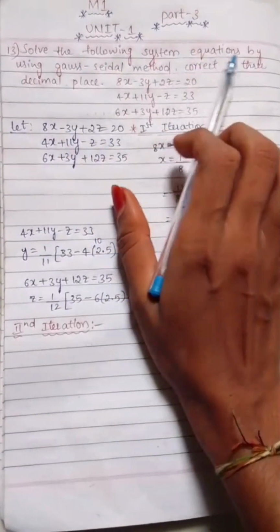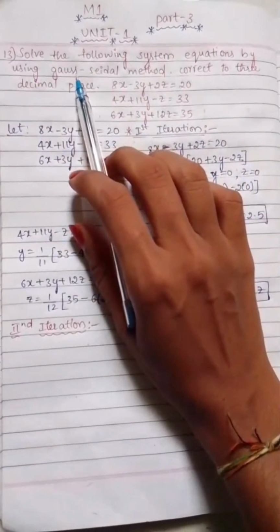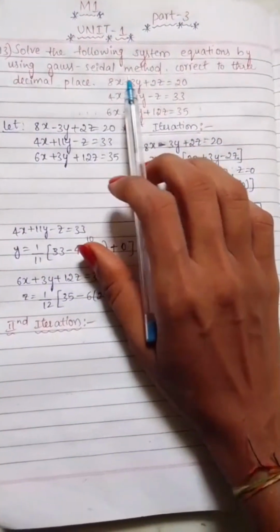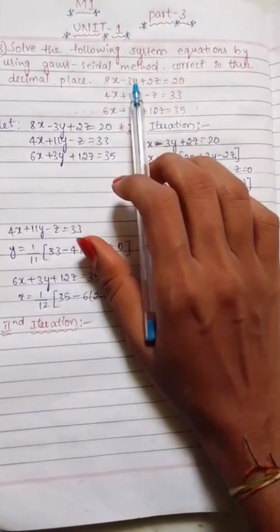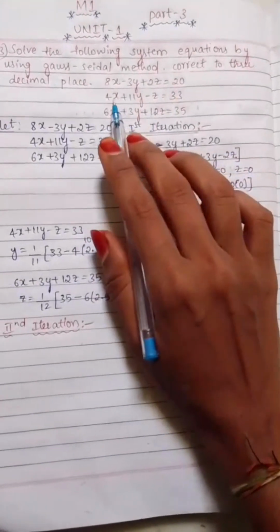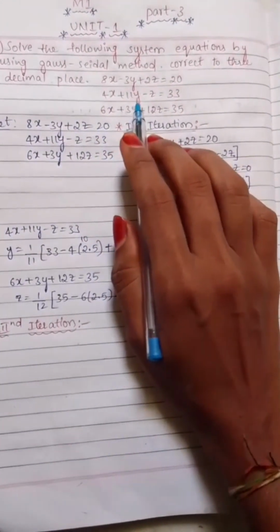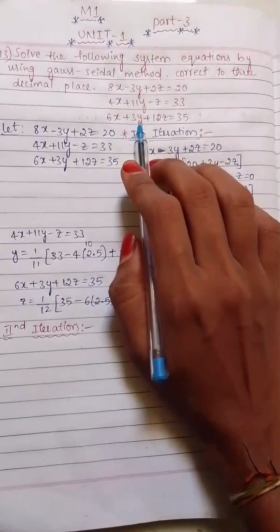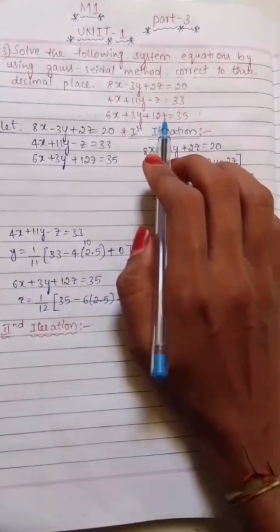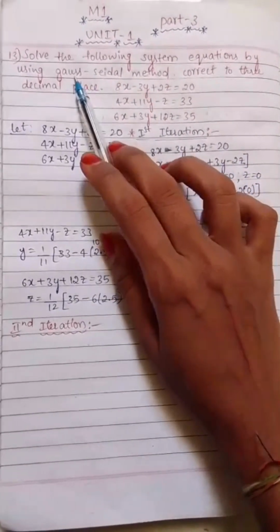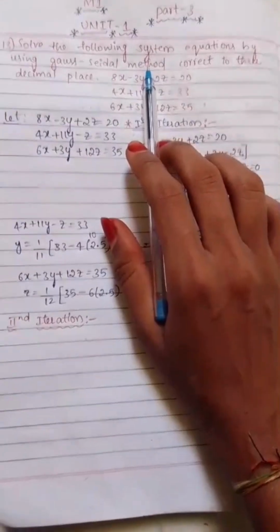Let us start with this question. Solve the following system of equations by using the Gauss-Seidel method, correct to 3 decimal places. That is 8x minus 3y plus 2z is equal to 20, 4x plus 11y minus z is equal to 13, 6x plus 3y plus 12z is equal to 35. How to solve this? By using the Gauss-Seidel method.